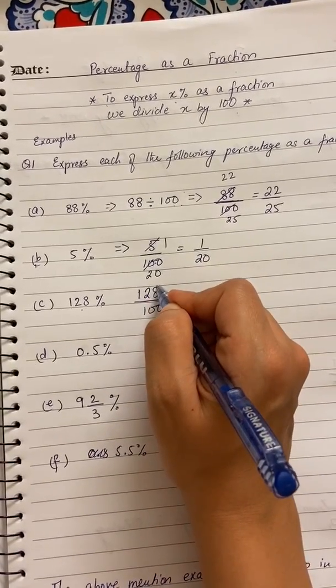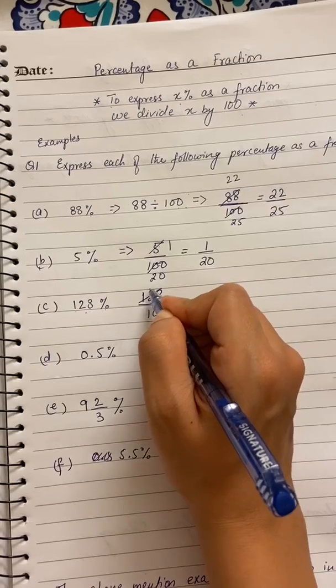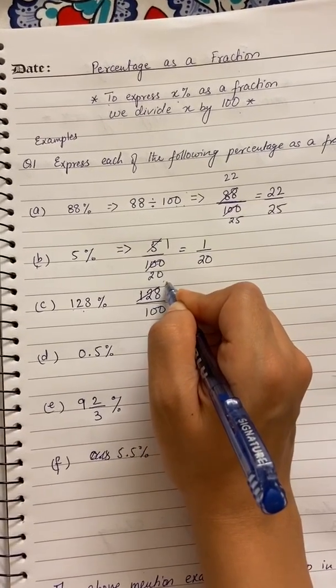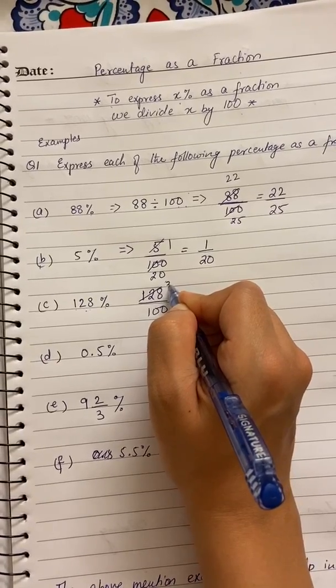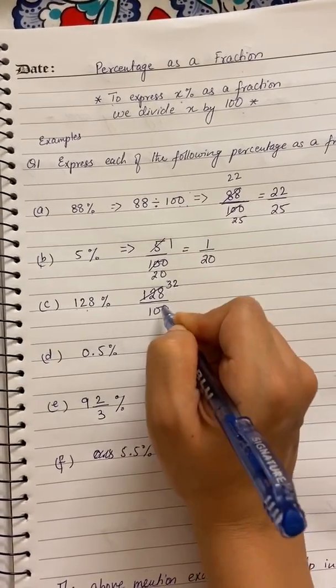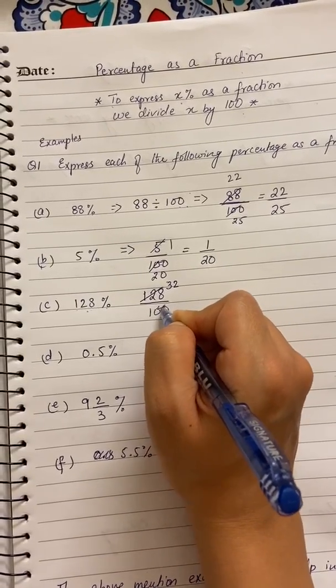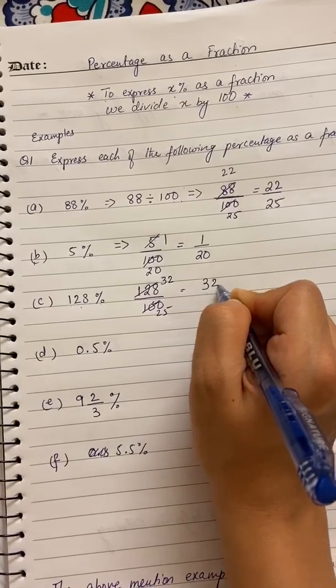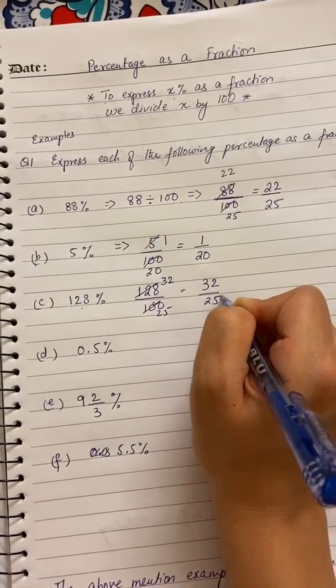Let's do it with 4. It will be 4 times 32 is 128, and 4 times 25 is 100, so it's going to be 32 upon 25.